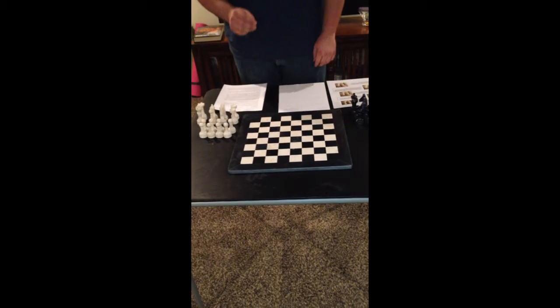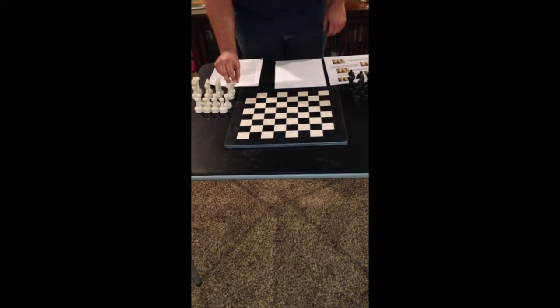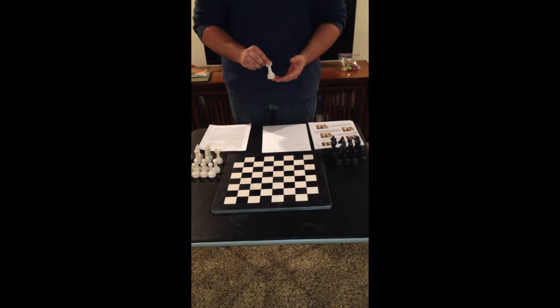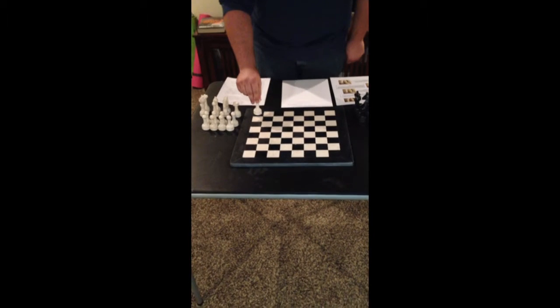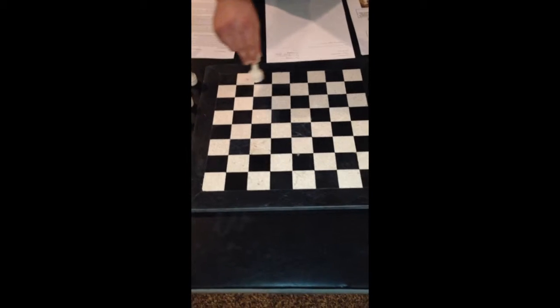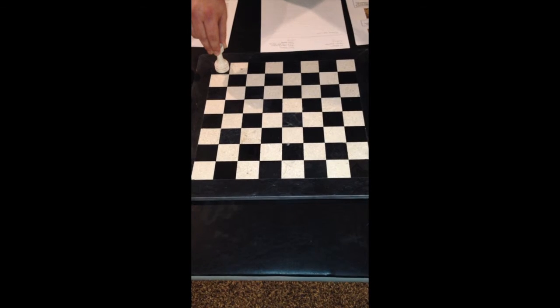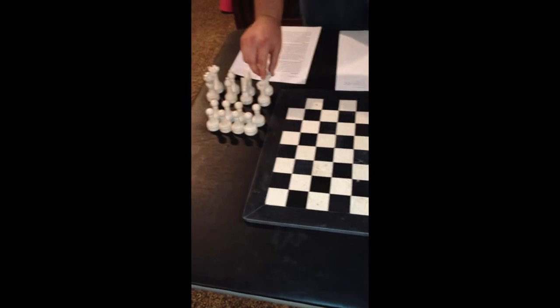Let us start with how each piece moves. I would like to start with the rook. The rook is the most straightforward piece in your arsenal. The rook moves only vertically or horizontally. The rook can move as many places as it wants as long as there's nothing in its path.